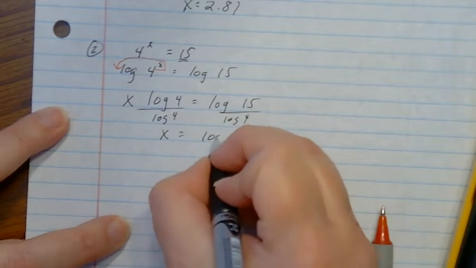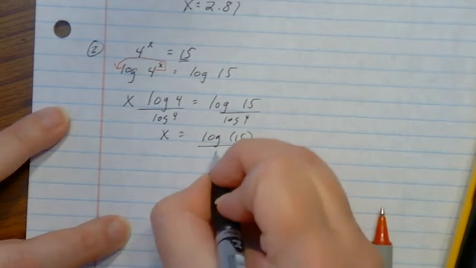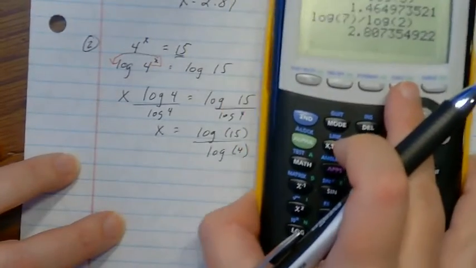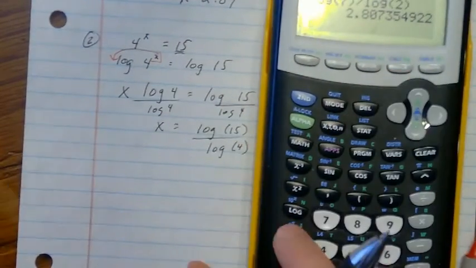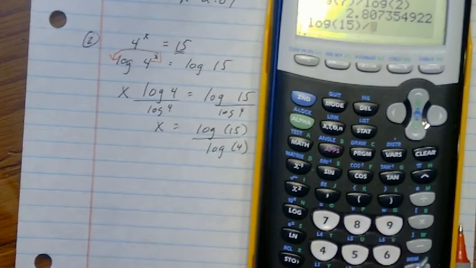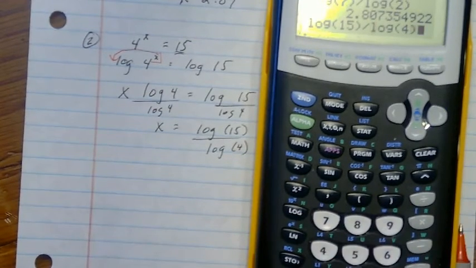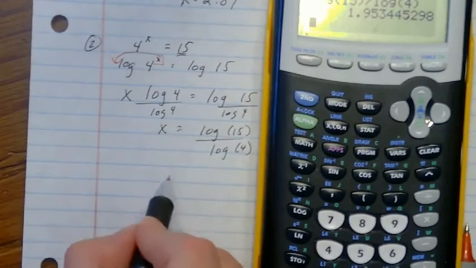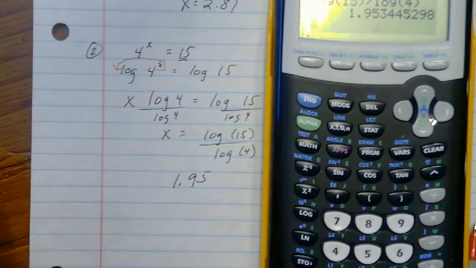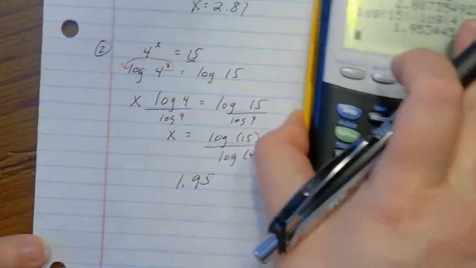So x equals log 15 divided by log 4. And let's type that in our calculator here. So log of 15 divided by log of 4, and the answer is 1.95. Now in Delta Math, I'm not sure what decimal place they're going to ask you to round to, but you can do that. And we knew this would be close.